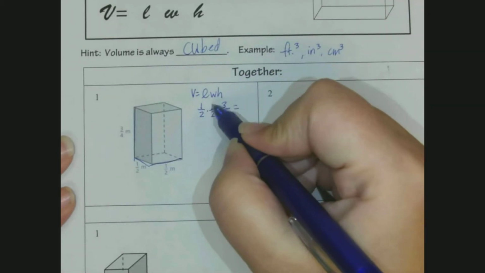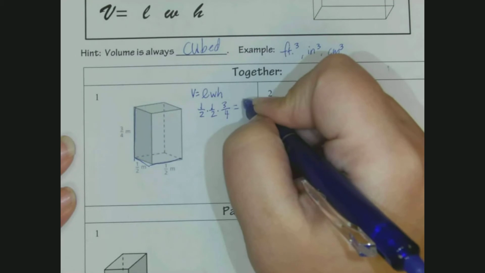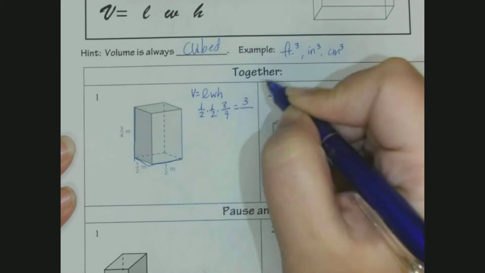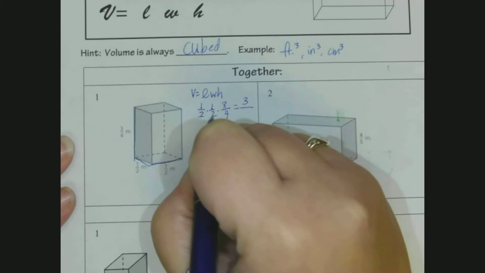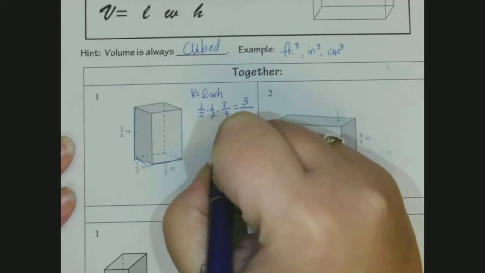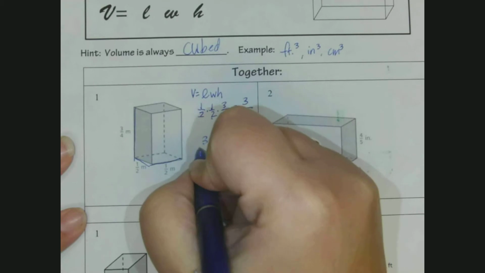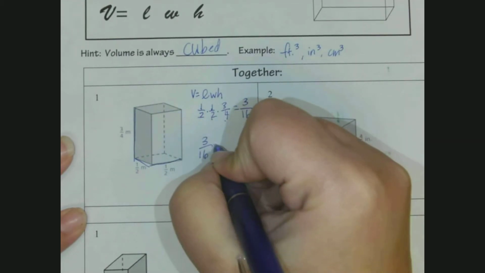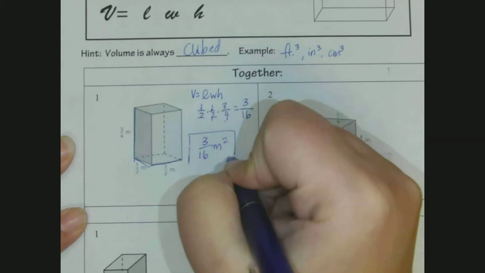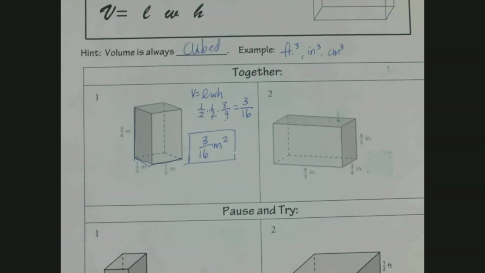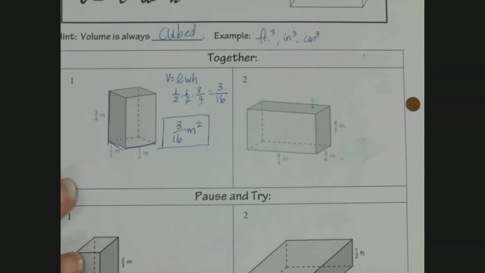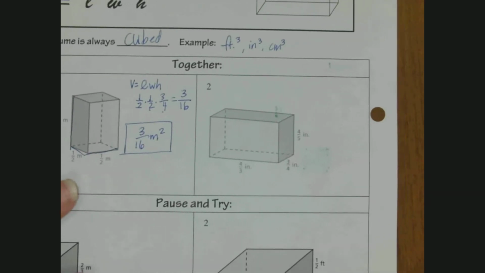1 times 1 is 1. 1 times 1 is 3. 1 times 3 is 3. And then the bottom, 2 times 2 is 4. And 4 times 4 is 16. So my answer is 3/16 meters cubed. Okay, that's as simple as it is. You are just multiplying the three numbers it gives you together. And these are all going to be fractions today. And you can cross-simplify. I wonder if this one will let us.